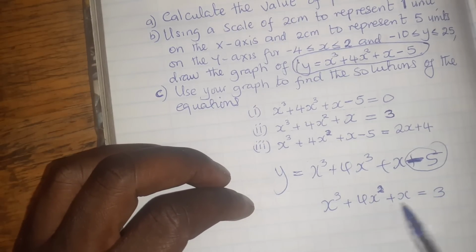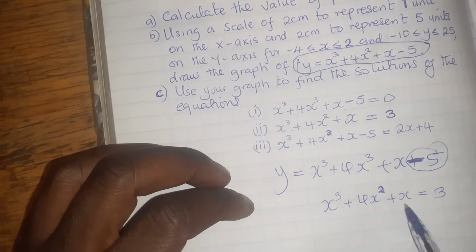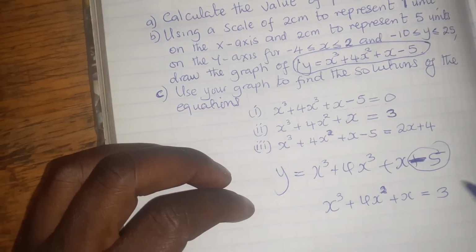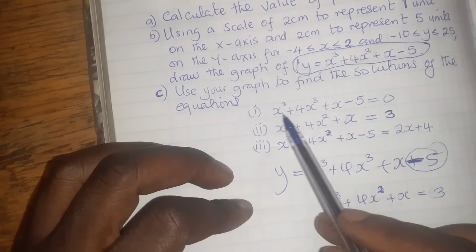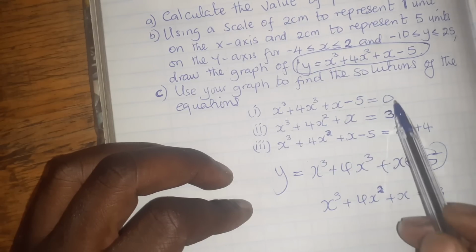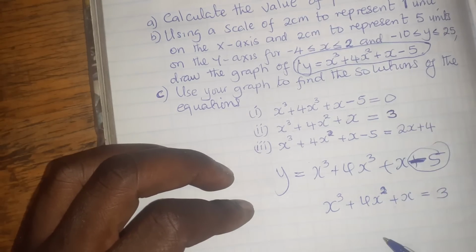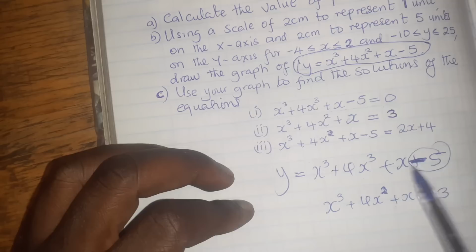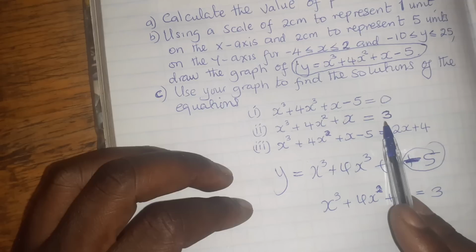So here, look at this. We no longer have minus 5 this side. Where has minus 5 gone? So you are not just going to go and solve for the equation where y is equals to 3. No. Unless if here it is fully written, then at this point you have a 3. You will just go on the y-axis and then get the x coordinates where y is equals to 3.